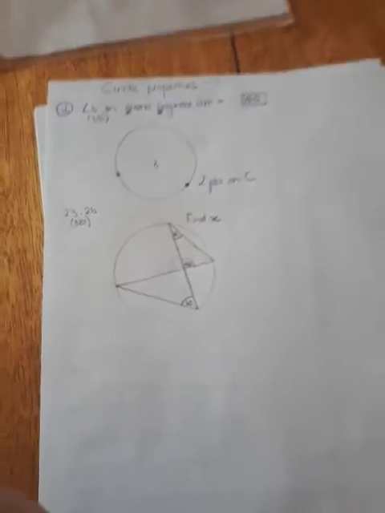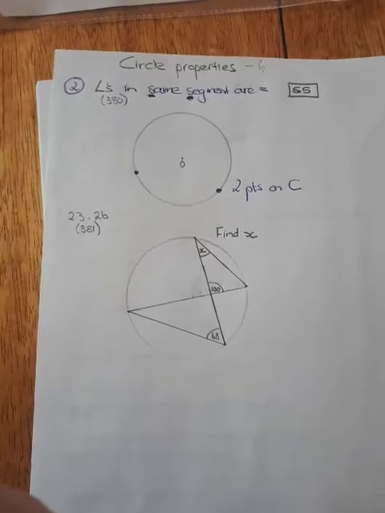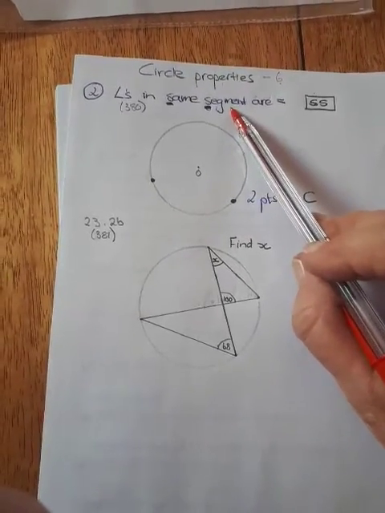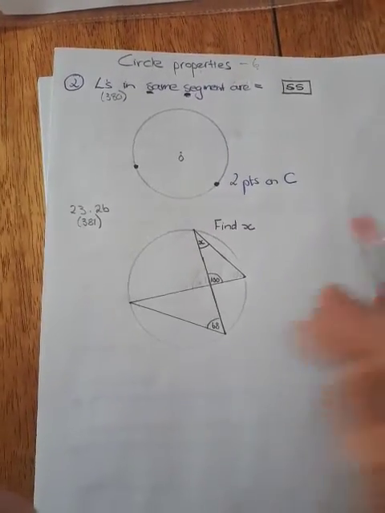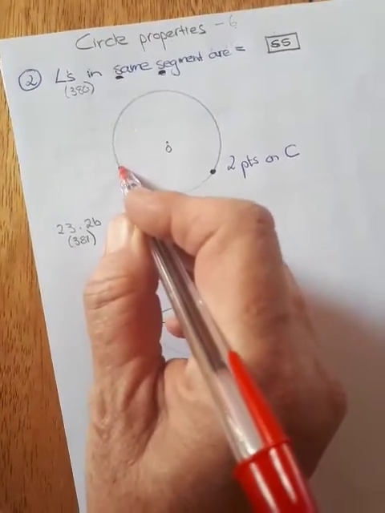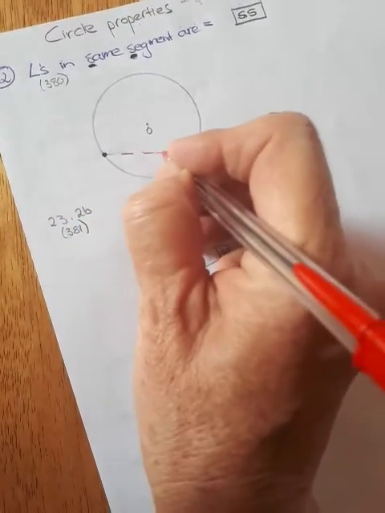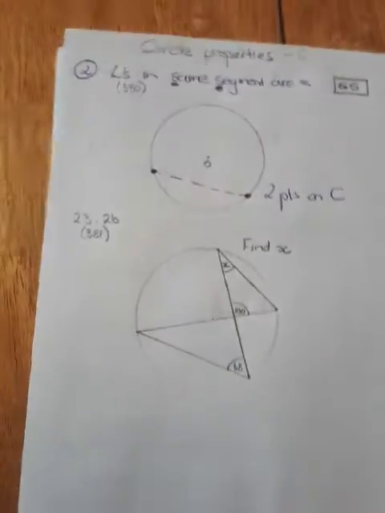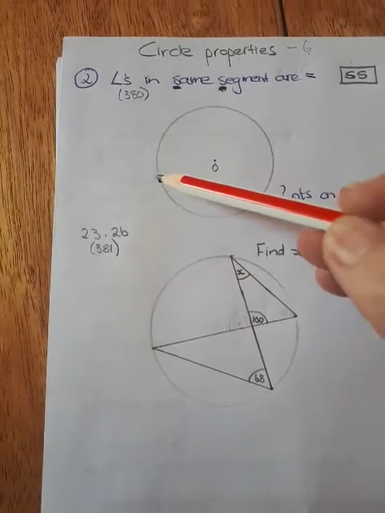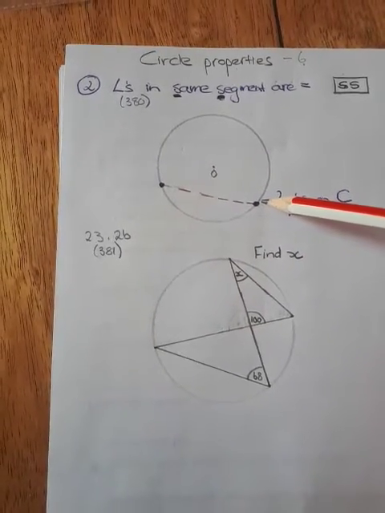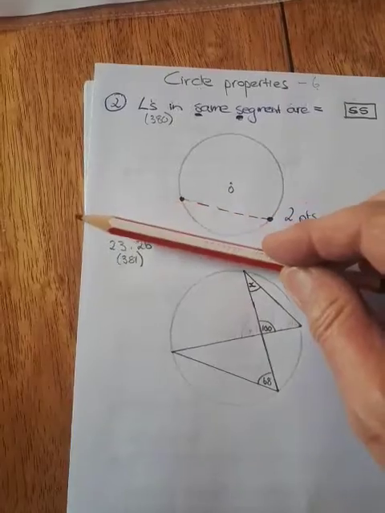Let me explain what this law says. You have a circle, and you must have segments of the circle. Now, a segment of a circle is formed when you have 2 points on the circumference, and the line between them divides your circle into 2 segments. In this case, the upper part and the lower part.